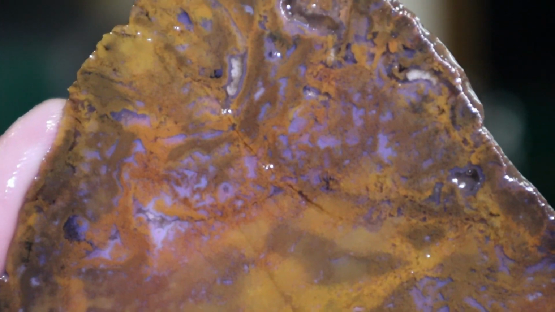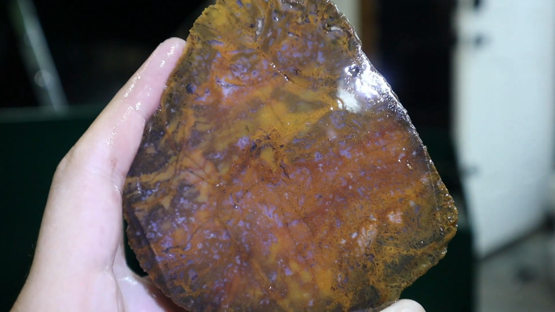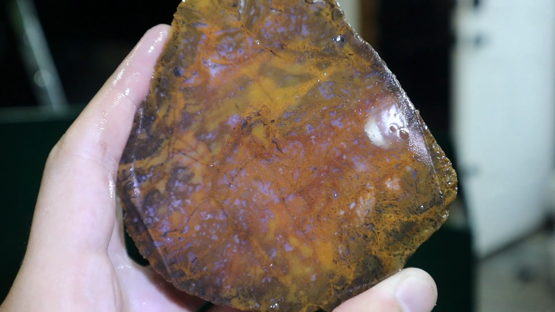That is stunning. You know, the funny thing, this rock has come to Kim's like probably 5 times. I brought it up almost every single time we've come up and we just never get to it. And I feel so foolish for not cutting this beautiful, beautiful plume agate sooner.